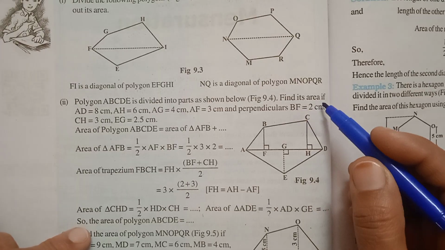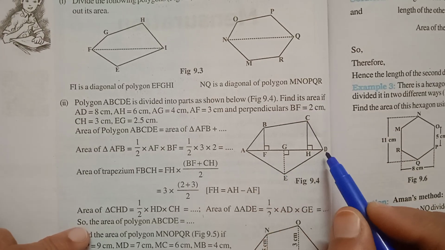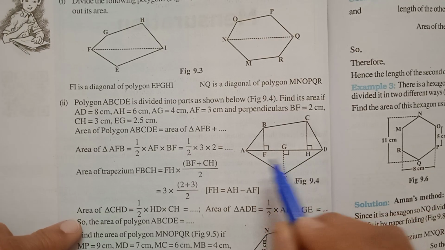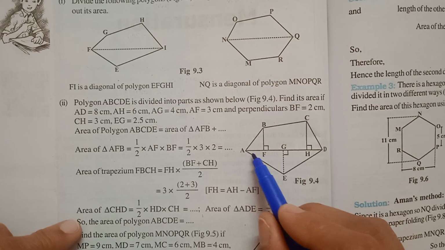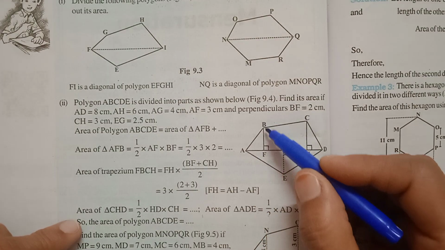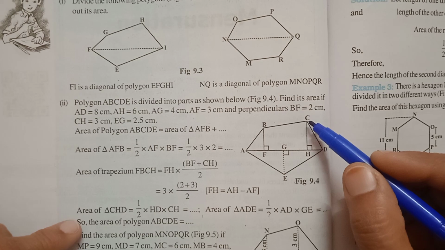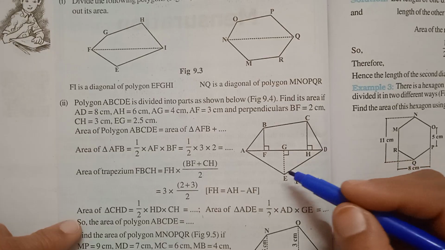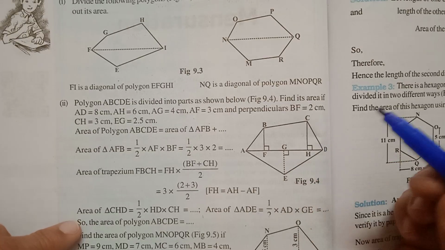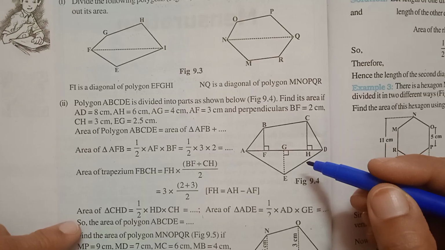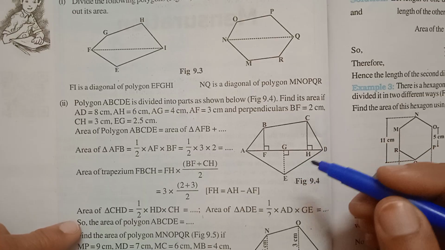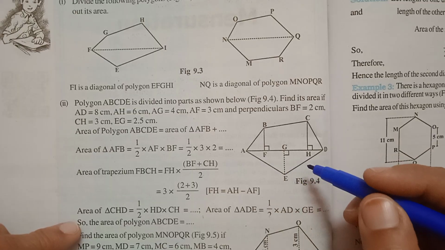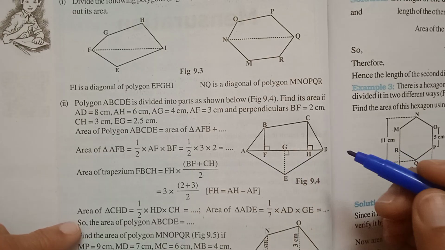Find its area if AD is 8 cm, AH is 6 cm, AG is 4 cm, AF is 3 cm, BF 2 cm, CH 3 cm, EG 2.5 cm. So as I had told you in the previous problems, they have drawn perpendiculars and they have given the measurements of the perpendiculars as well as the different values of the sides. So you can easily find the area of the polygon.